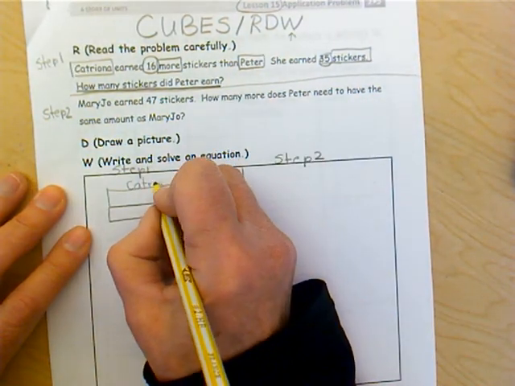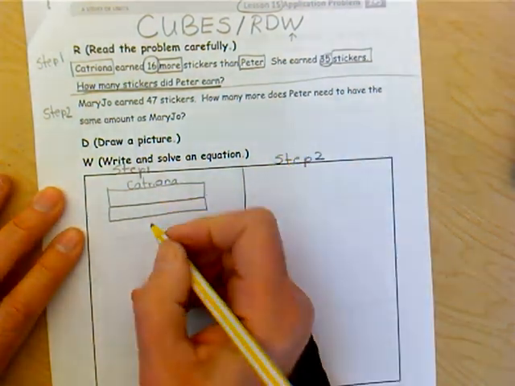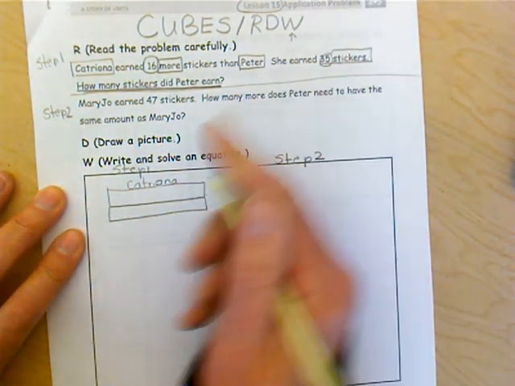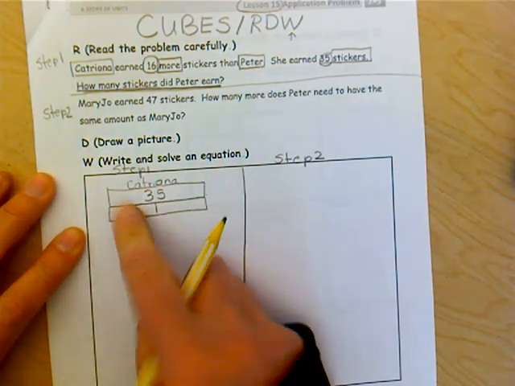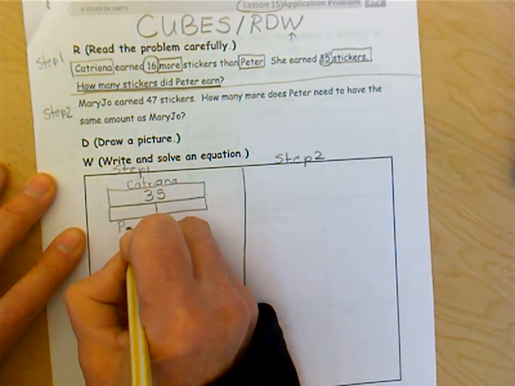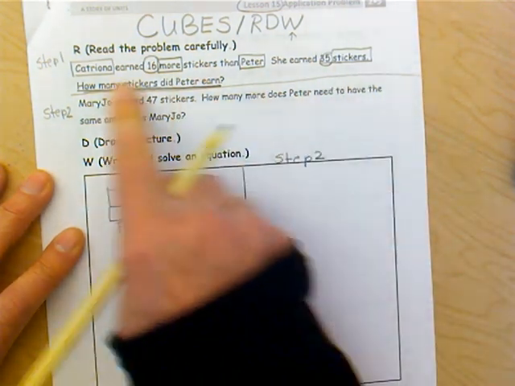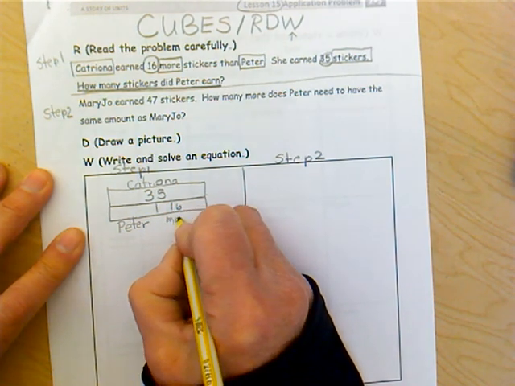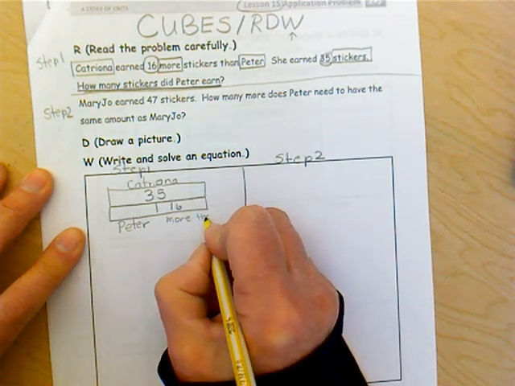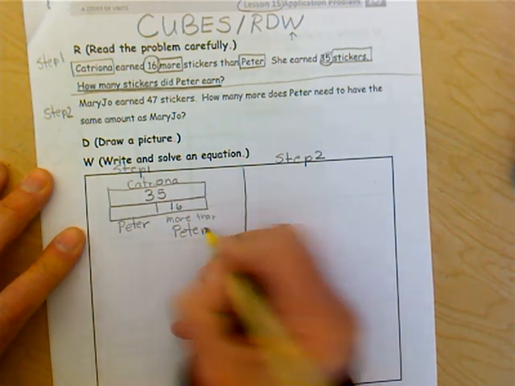I-O-N-A, Catriona. We know that she had 35 stickers. And we know that Peter is what we're trying to figure out. We don't know how many Peter has, but we know that Catriona has 16 more than Peter.